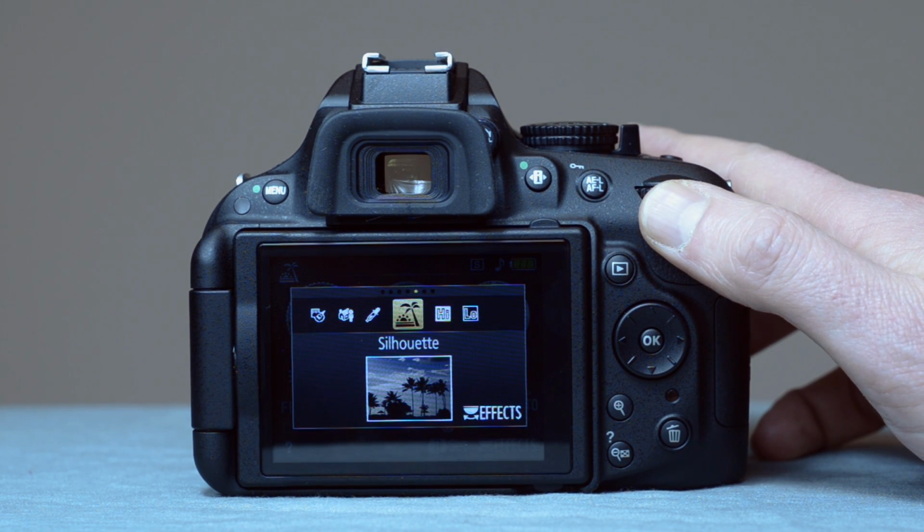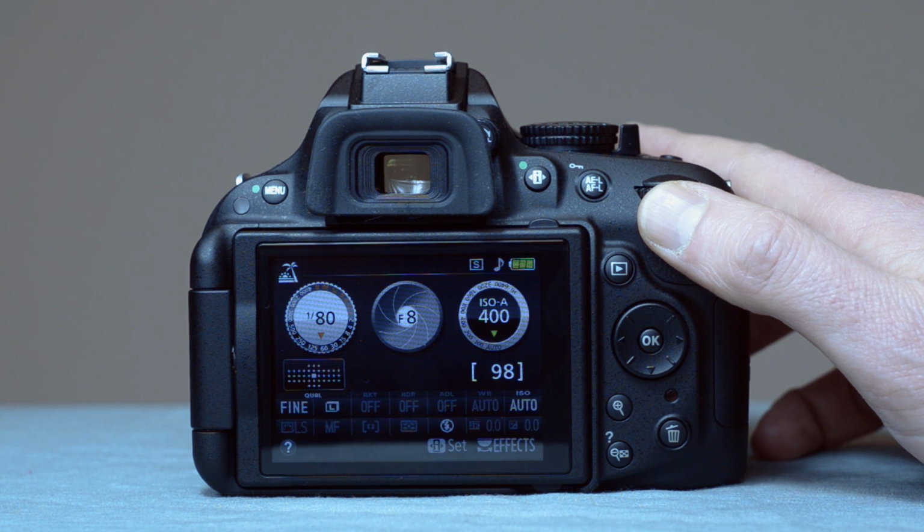The next one is the silhouette, which I guess is fairly obvious. It makes a silhouette of whatever's in the foreground.